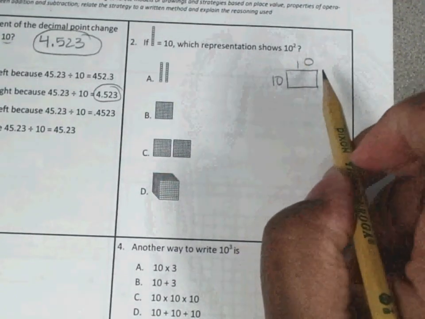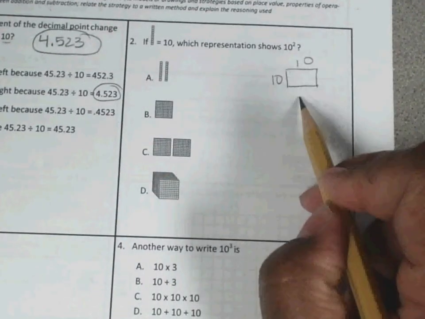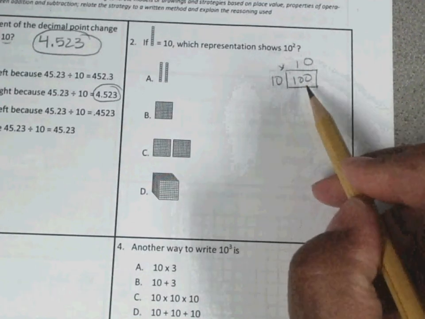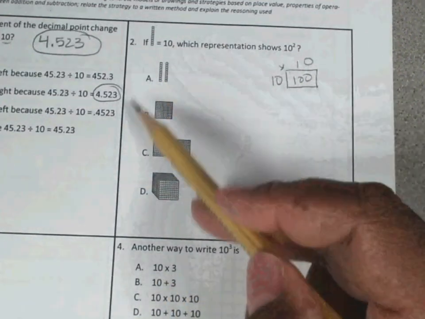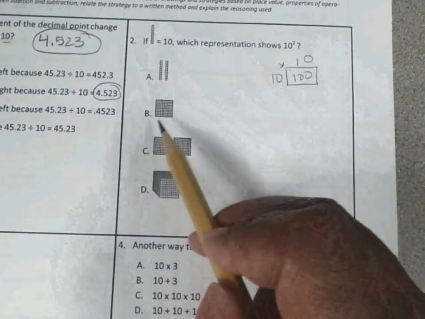This should really look more like a cube. So looking at that, what's 10 to the power of 2? It's 100. And that would be the same because length times width would give me 100. So which model shows a representation of 10 by 10 or 10 squared? That would be B.